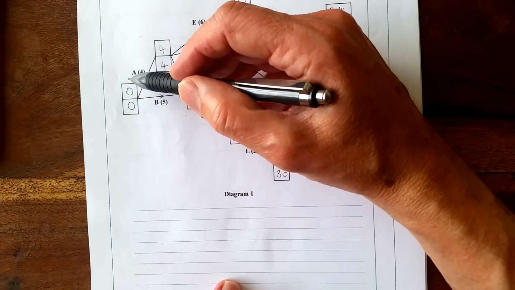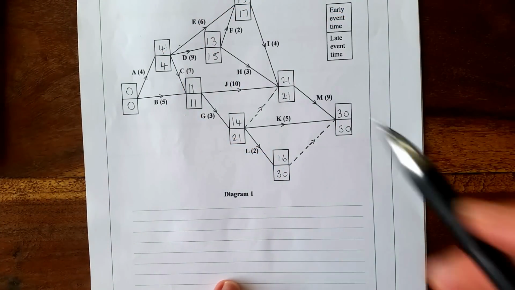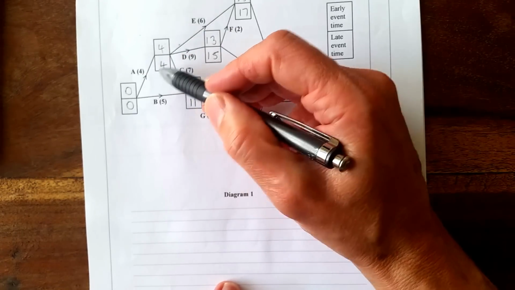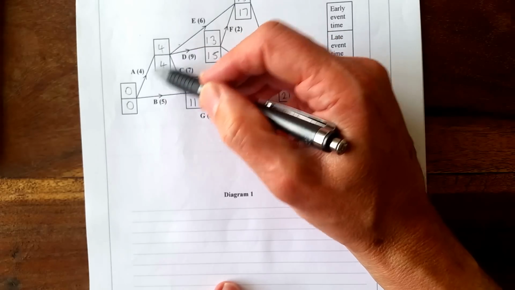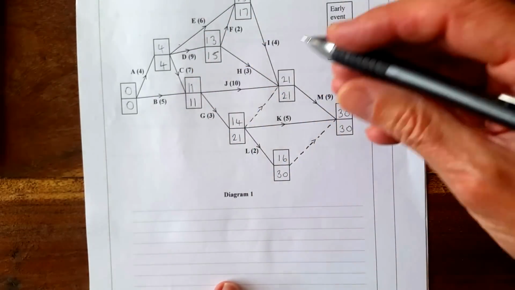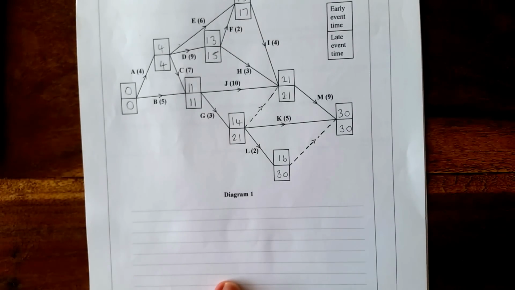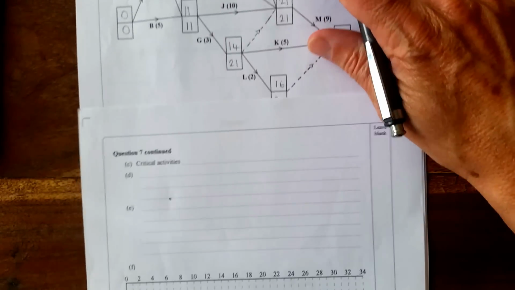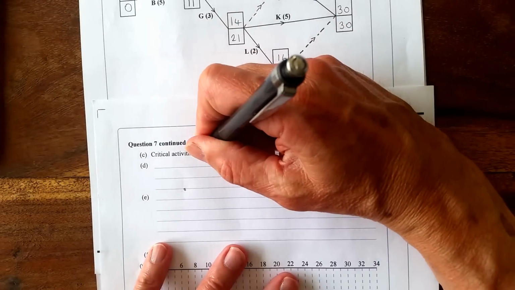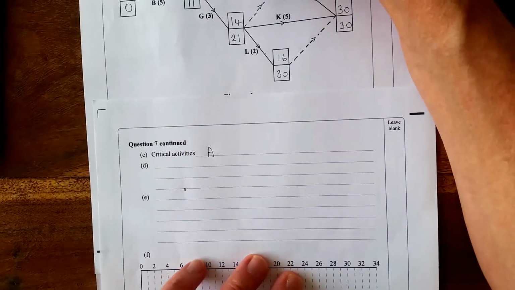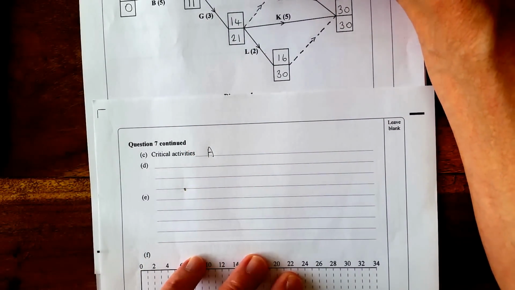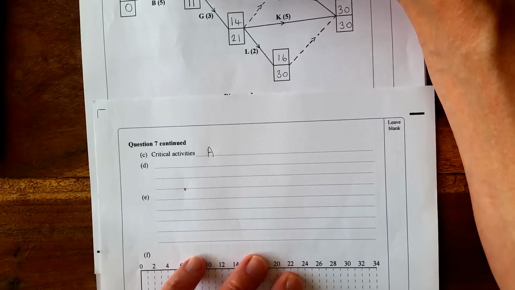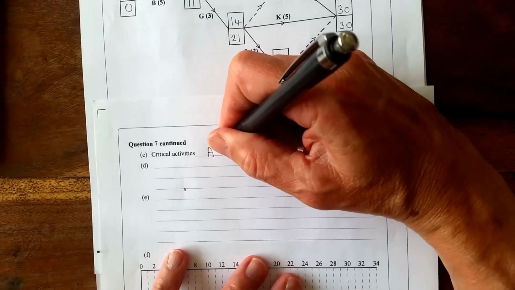So if we have a look through these, we've got here 0, 0, and add 4 is 4, 4. So this one's correct, so that's a critical one. So we've got A, which I'll just put on here. So we've got critical activities at A. And from there, 4 add 7 is 11. So we've got 4 and 4, add 7 is 11, 11. So that's critical. So that's C.